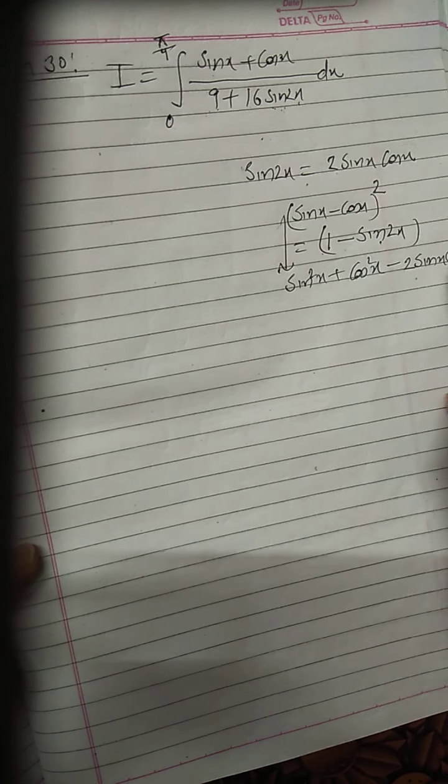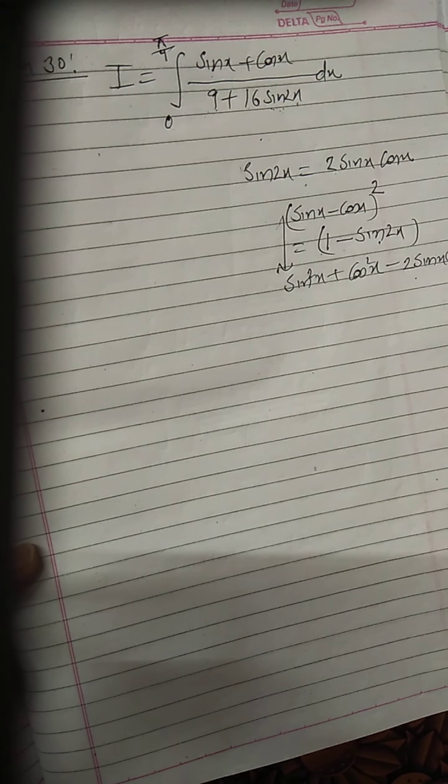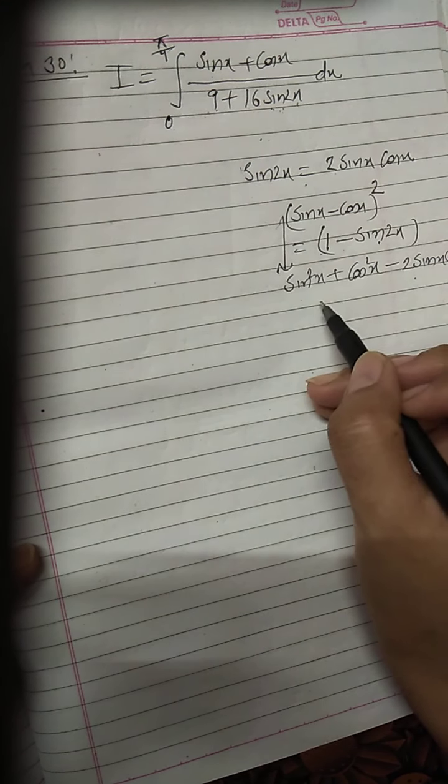So this sin 2x can be written as sin x minus cos x whole square.